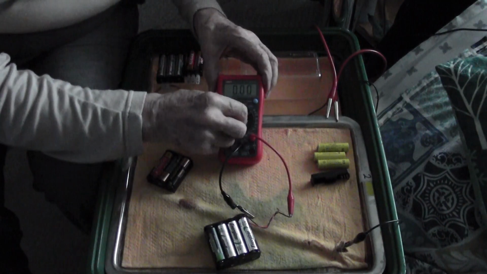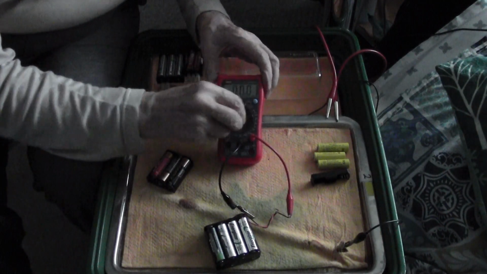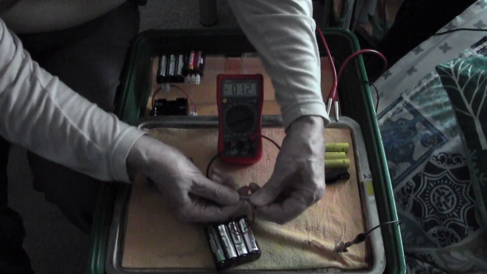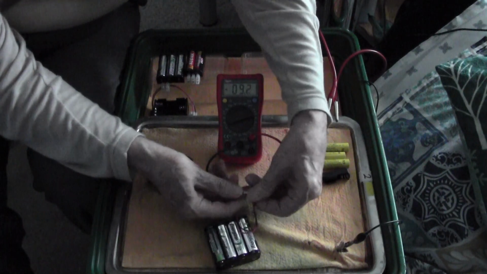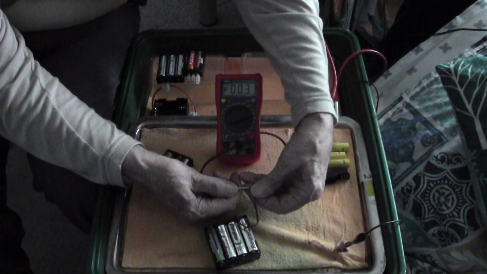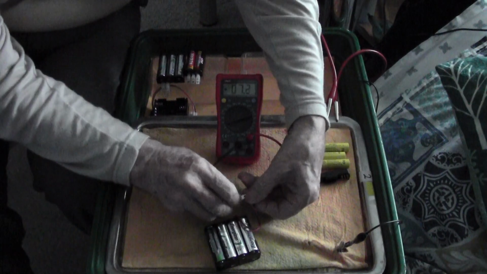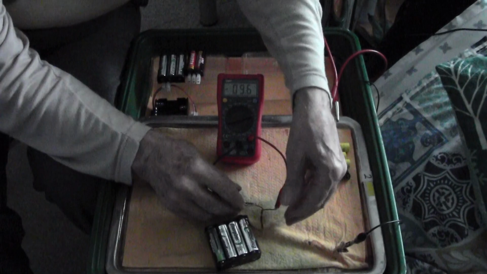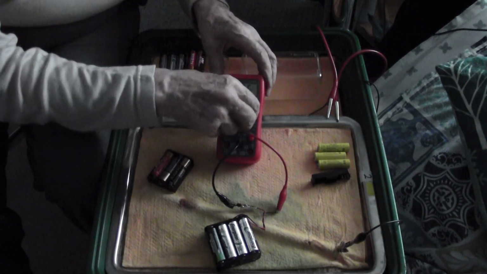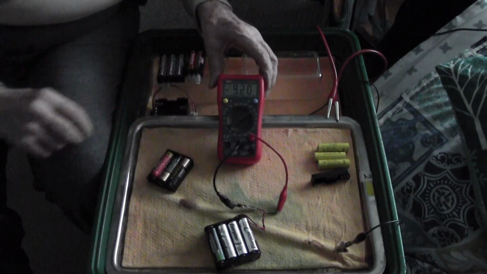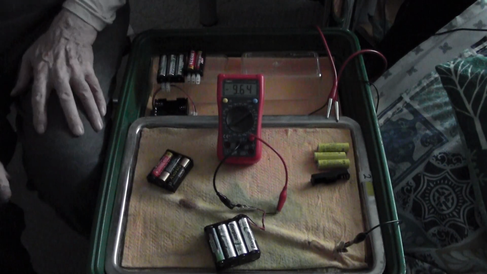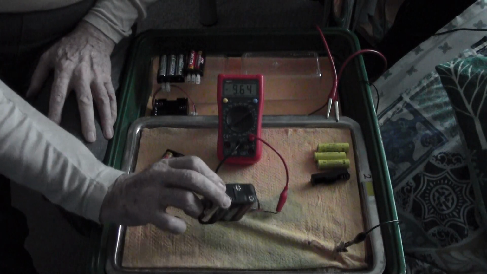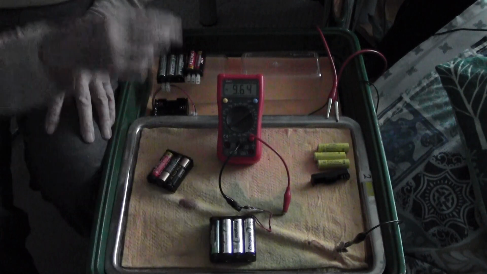I've got to put this up a bit to here, I think. One moment. Right, now we have 8 corrosion cells, right?